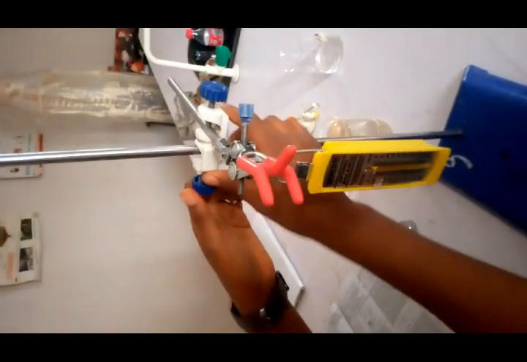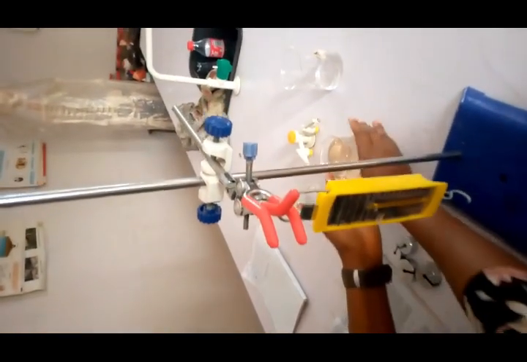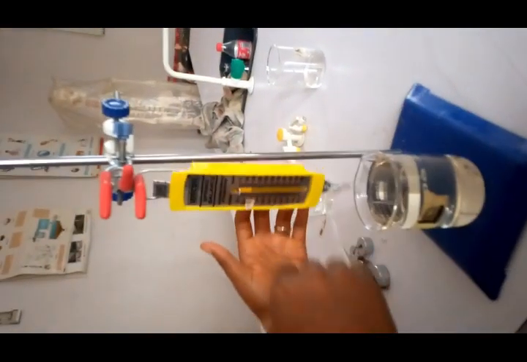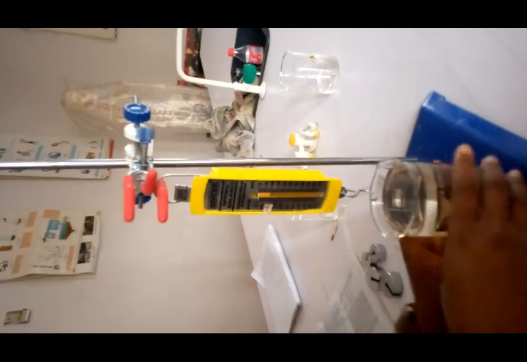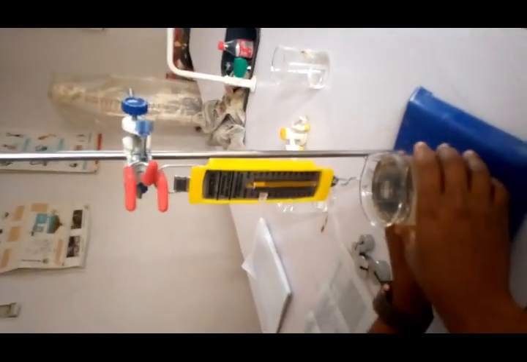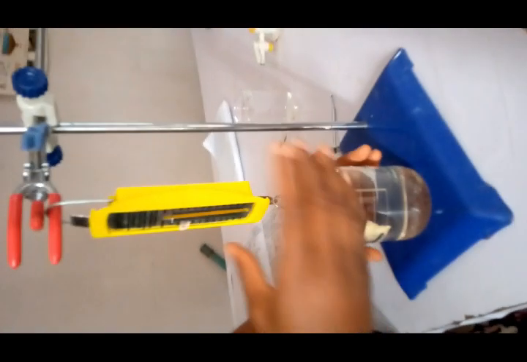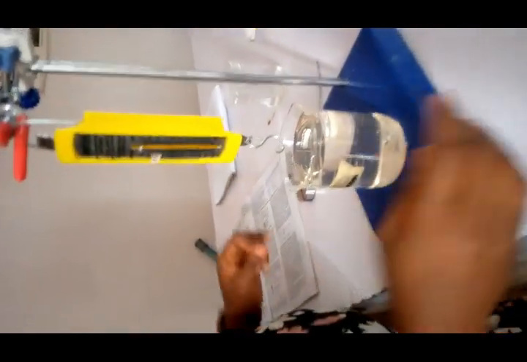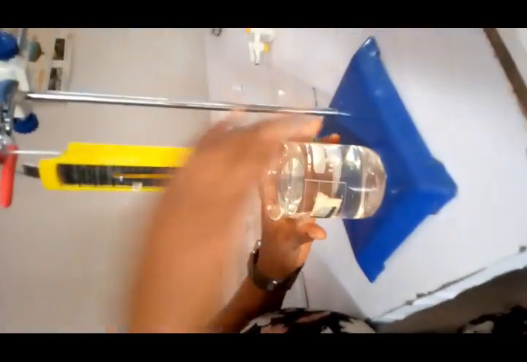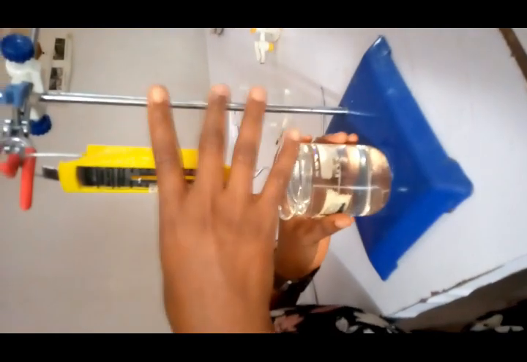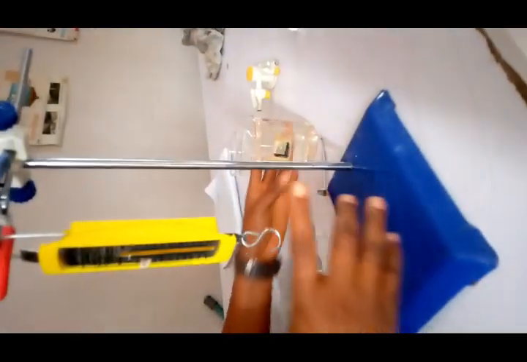When you are inserting your mass inside the liquid, it should be fully inserted inside the liquid. You don't want some part of your mass outside, because that would not be following the instruction. So you should follow the instruction: the mass is to be fully inserted inside the liquid.